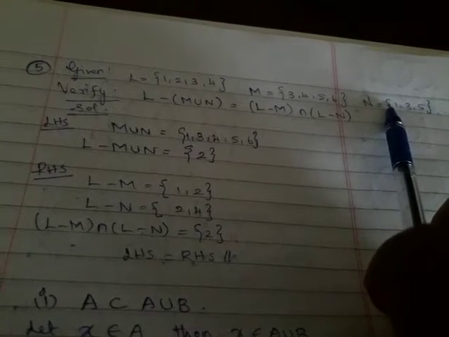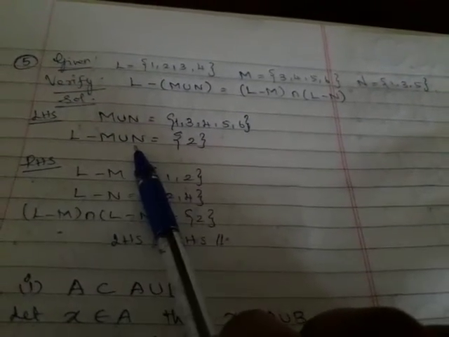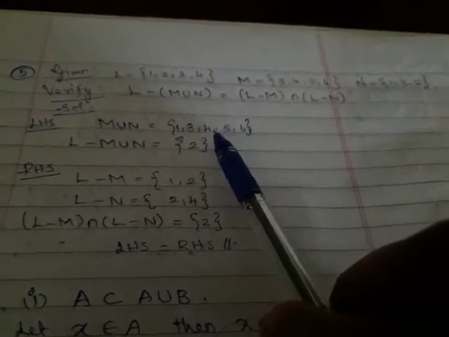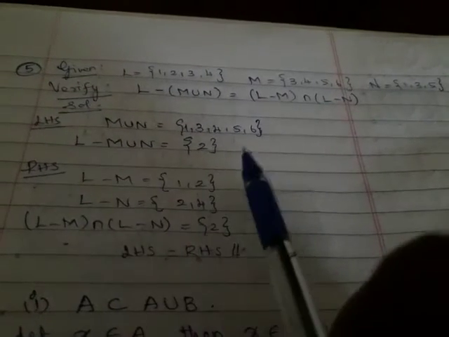Union means you have to write all the elements of M and all the elements of N, and remember repetition is not allowed. You should not repeat any elements. Then after finding M union N, find L minus M union N. What is the difference of two sets? You have to compare the two sets, leave the common elements and write the remaining elements of the first set. So compare L and M union N. 3, 4 are the common elements. So what is left out in L? We should see the left out elements in the first set only. Sorry, 1, 3, 4, all the 3 elements are there, only 2 is left out.